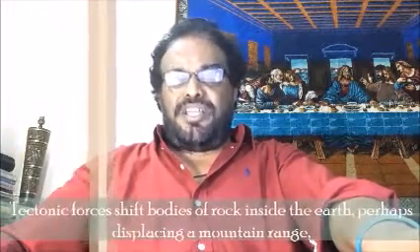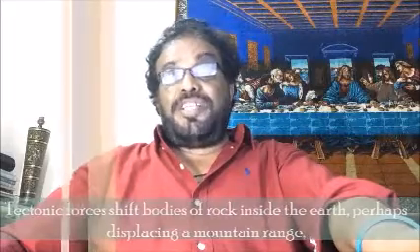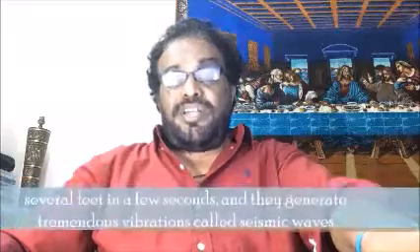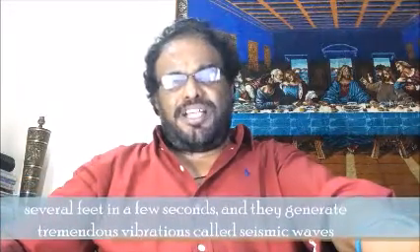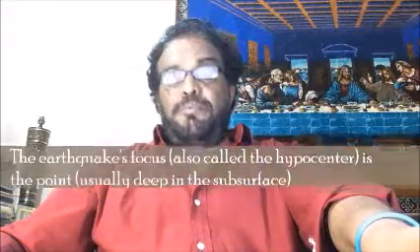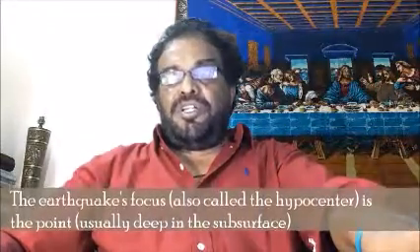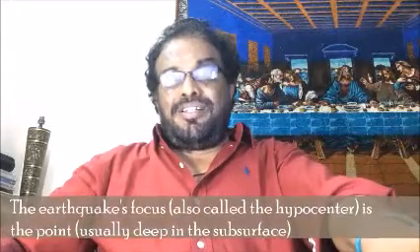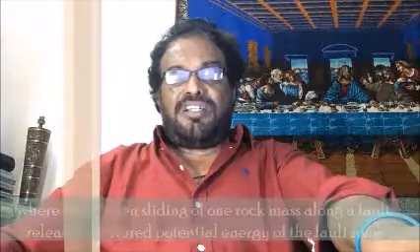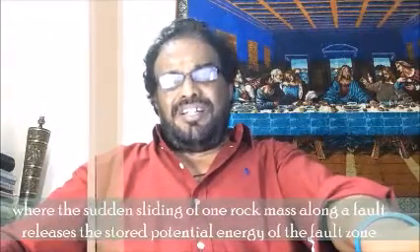Tectonic forces shift bodies of rock inside the Earth, perhaps displacing a mountain range several feet in a few seconds, and they generate tremendous vibrations called seismic waves. The earthquake's focus, also called the hypocenter, is the point, usually deep in the subsurface, where the sudden sliding of one rock mass along a fault releases the stored potential energy of the fault zone.